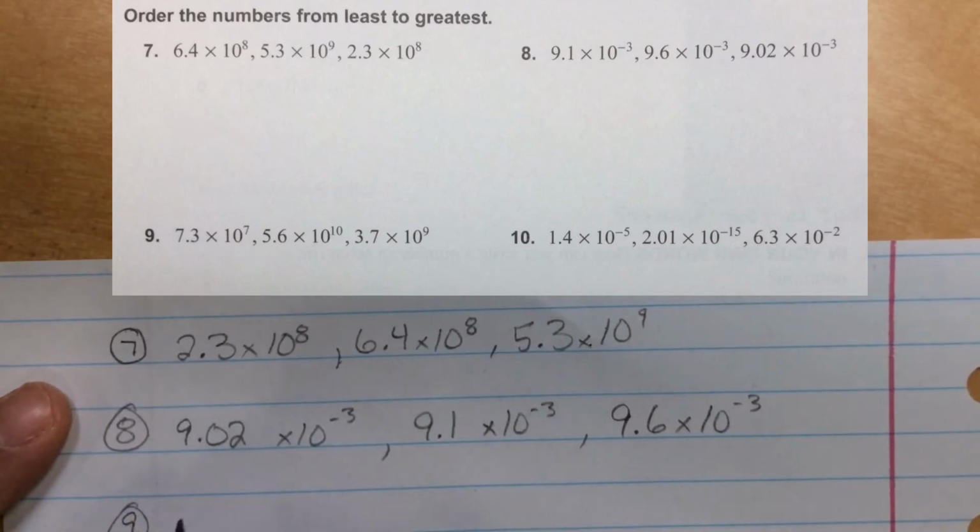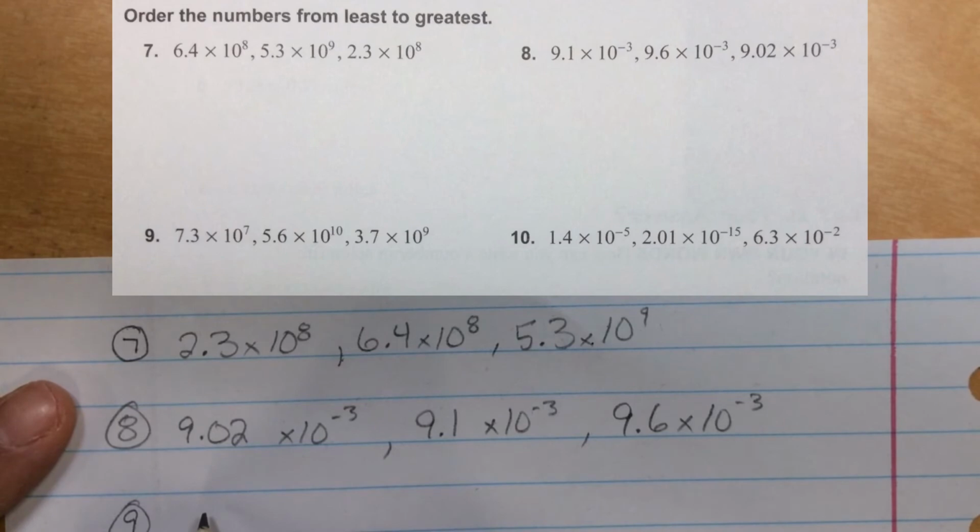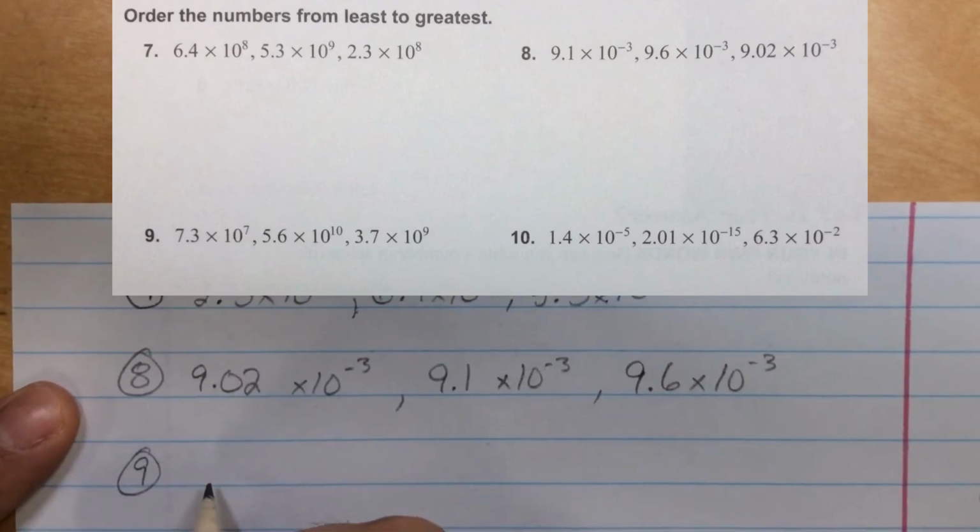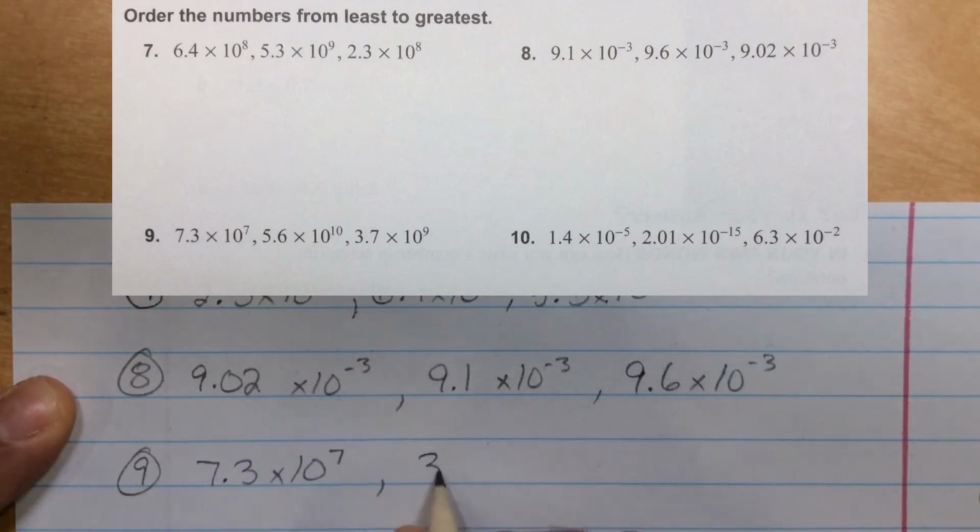For number 9, we have different powers of 10, so we're just going solely based on those. And it'll start with 7.3 times 10 to the 7th. Then we'll go to 3.7 times 10 to the 9th. And finally, 5.6 times 10 to the 10th power.